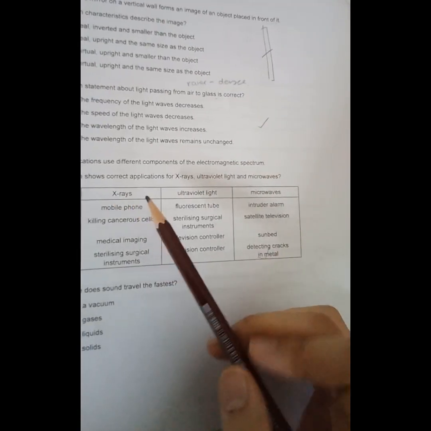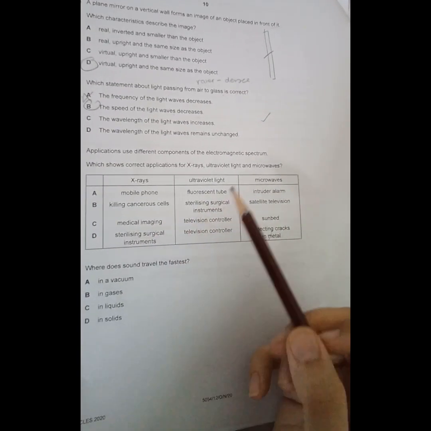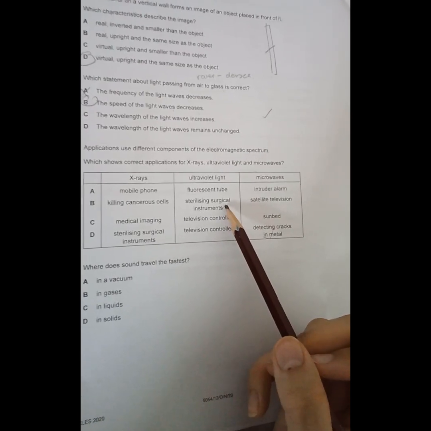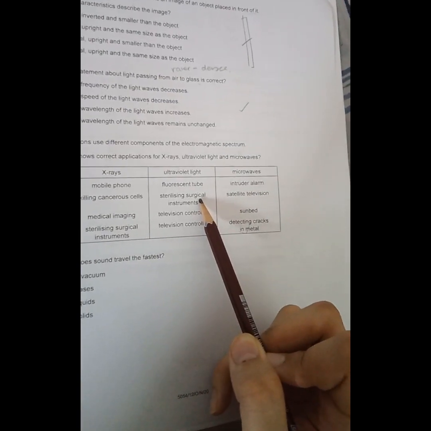Applications use different components of the electromagnetic spectrum. X-rays can be used in the three functions. High wavelength ones can be used for radiotherapy, or they can be used in airport security, or medical imaging as well. Ultraviolet can be used in sterilizing. I'm just looking at B.